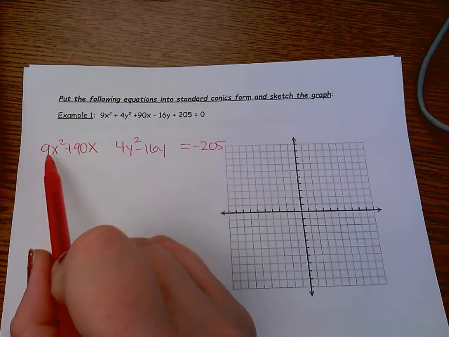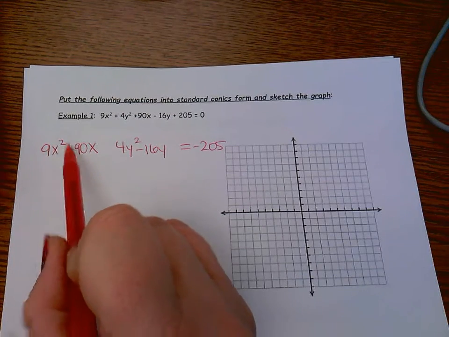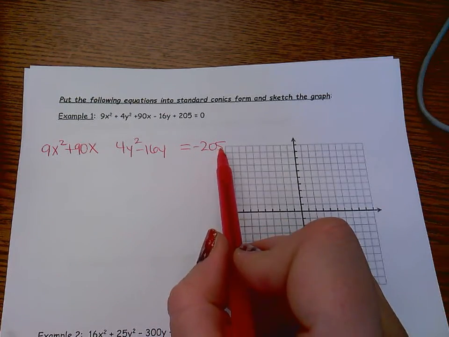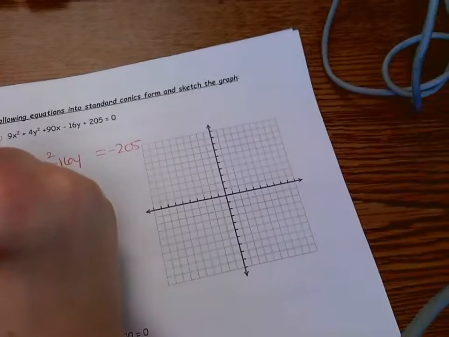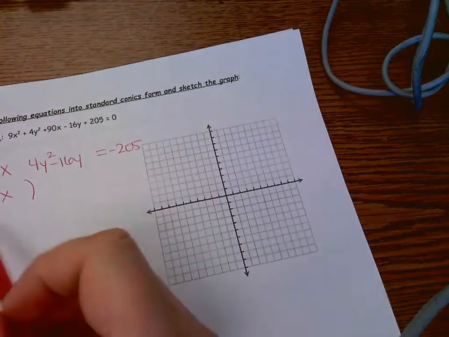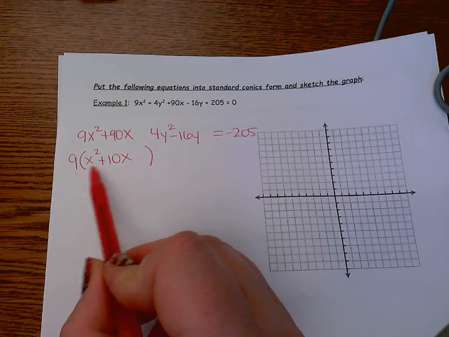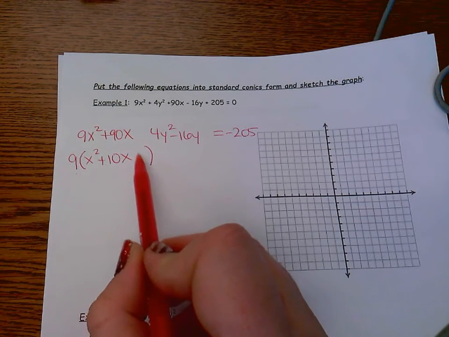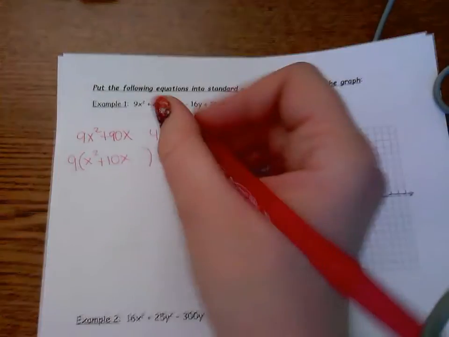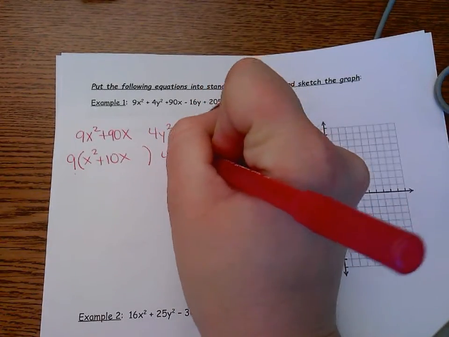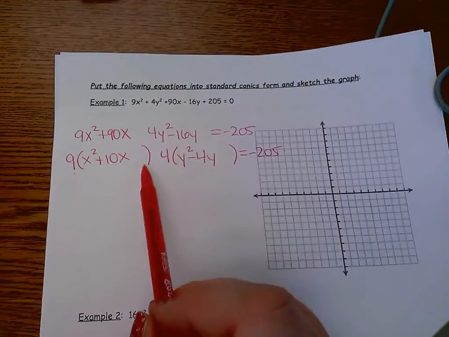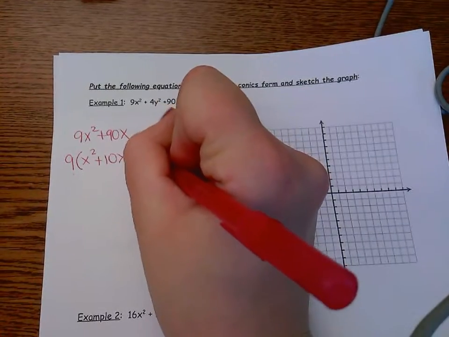I can't complete this square. I could try dividing by 9 because I need to get x squared by itself, but if I divide by 9, many of these terms will not divide by 9. So I'm going to factor out 9 just on the first 2 terms. So that would leave me with 9 times x squared plus 10x, and I'm going to leave a space to complete the square in a minute. I'm going to do the same thing with my y terms by factoring out a 4. Y squared minus 4y, and then equals negative 205. And I should put a plus here because that was a positive 4.